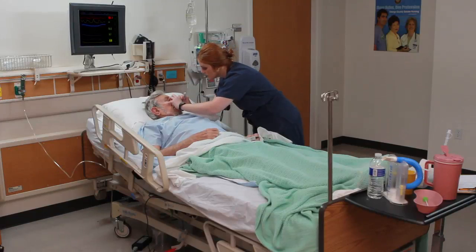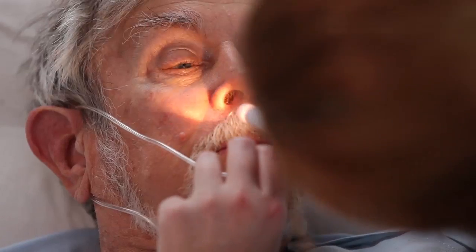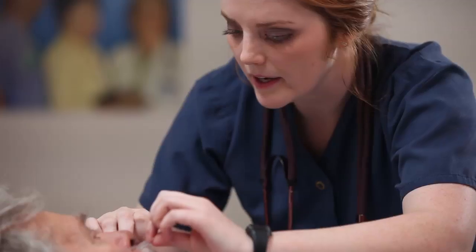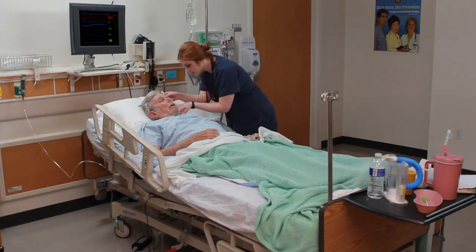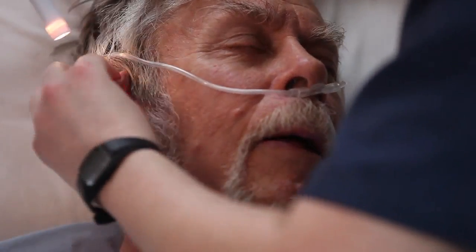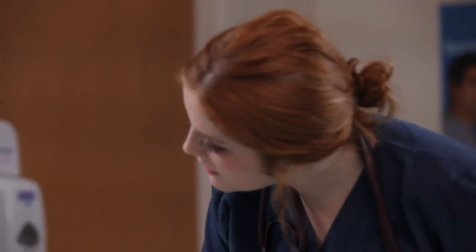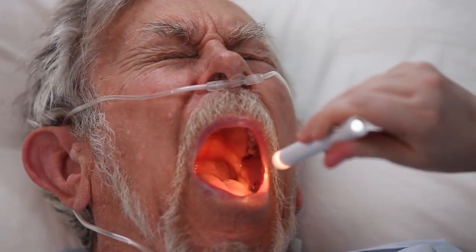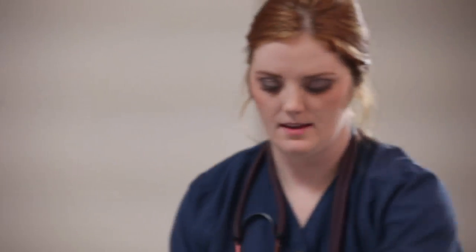Okay, now let me check the cannula. Sometimes it can dry out your nose just a little bit. Okay. Does it bother you? No. Okay. All right, how about behind your ears? Let me check there. Does that hurt at all? No. Okay, now this way. Okay, very good. All right. Can you open your mouth for me? Alrighty. Looks pink and moist as it should. Okay.